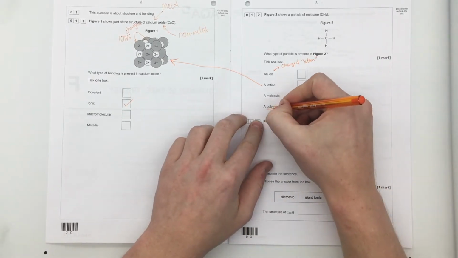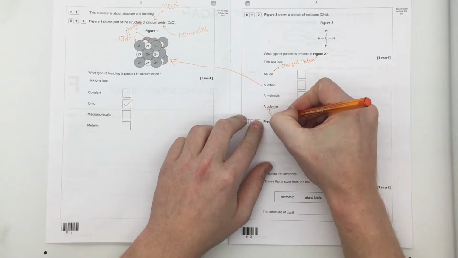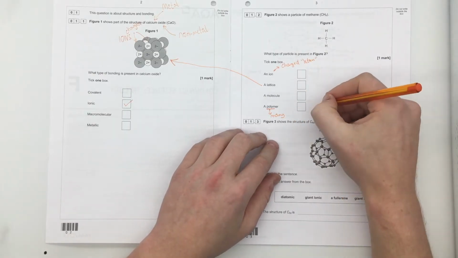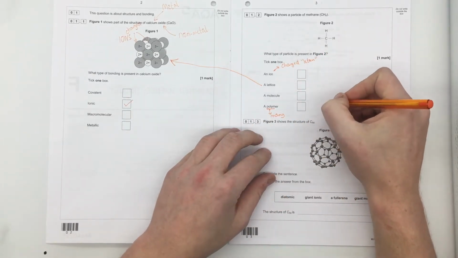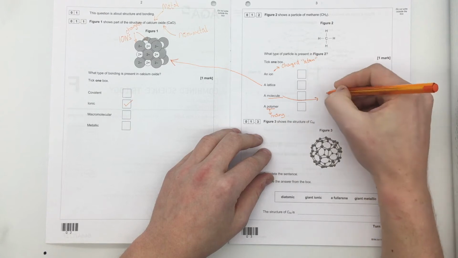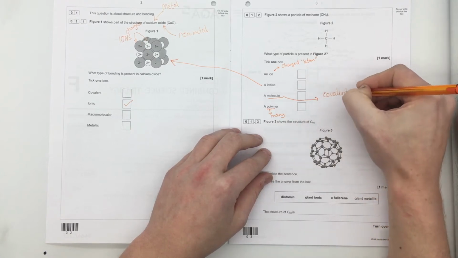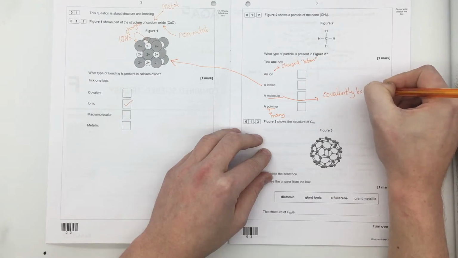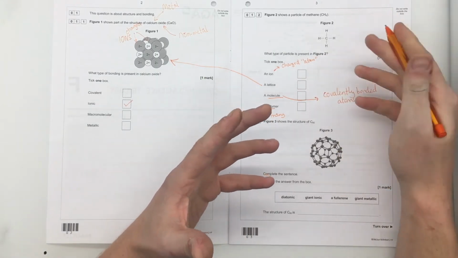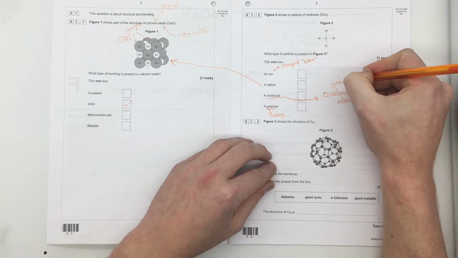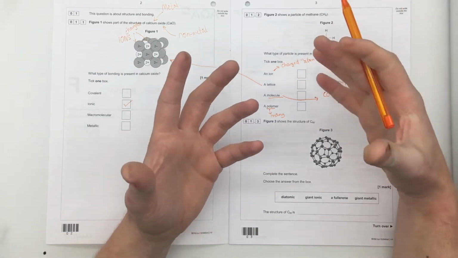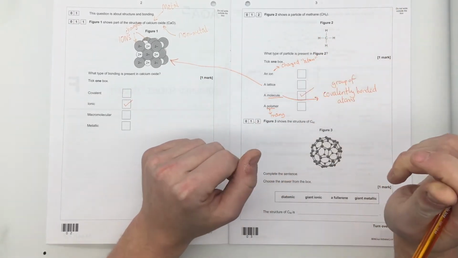A polymer, if you think about the word, poly means many. Like a polygon is a shape with many sides. So a polymer is when you have many molecules linked together, so something like a plastic. A molecule is a group of covalently bonded atoms. So here you can see methane. We've got carbon and hydrogen, and they're covalently bonded, and that means that this is a molecule.